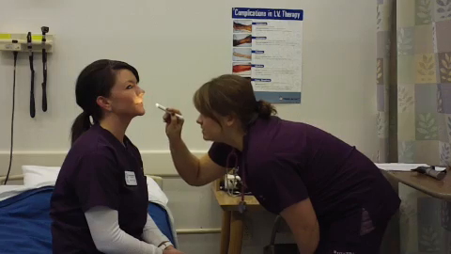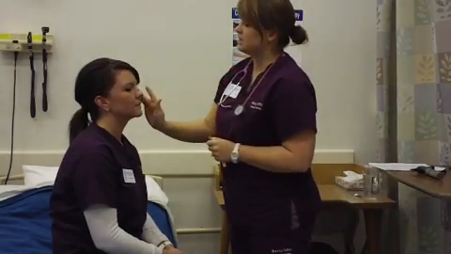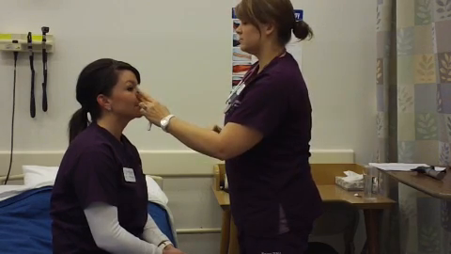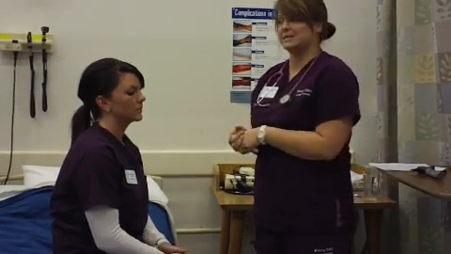Do you have any drainage in your nose? No. Okay. I'm going to check for patency. Can you breathe in? The mucosa is normal, and her nose is patent.